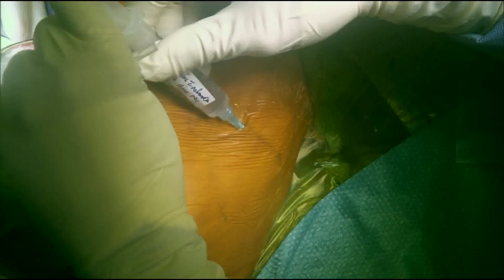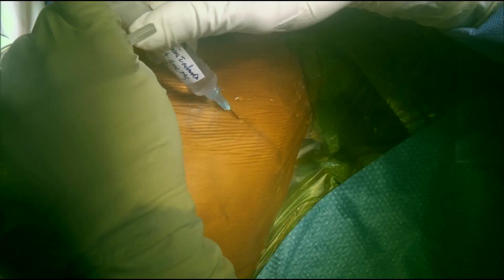As you can see here, he is starting out with injecting some local anesthetic and epinephrine to decrease bleeding at the site. It is important to be meticulous with hemostasis during this surgery for both the abdominal portion and the spinal portion in order to decrease the risk of post-operative wound complications.